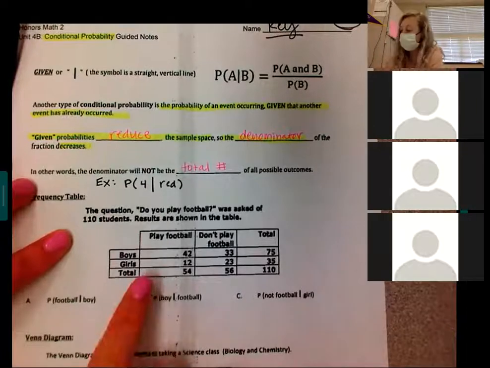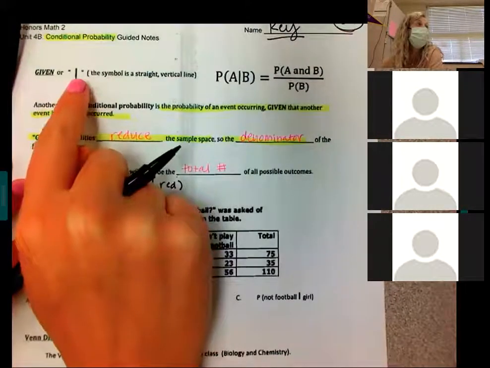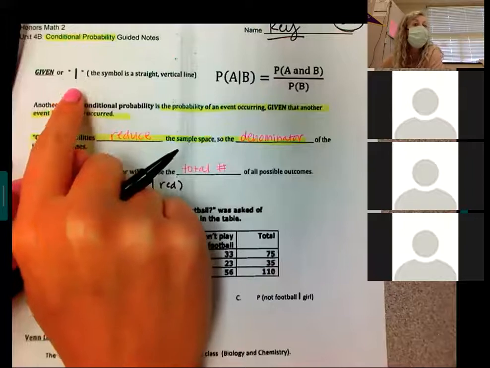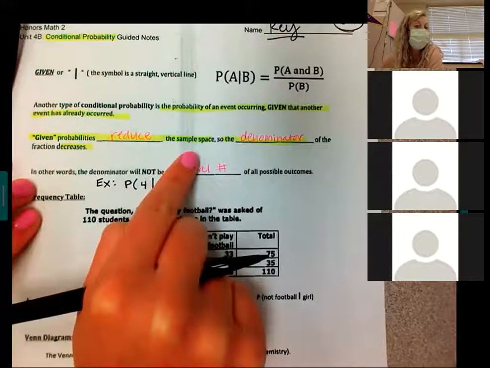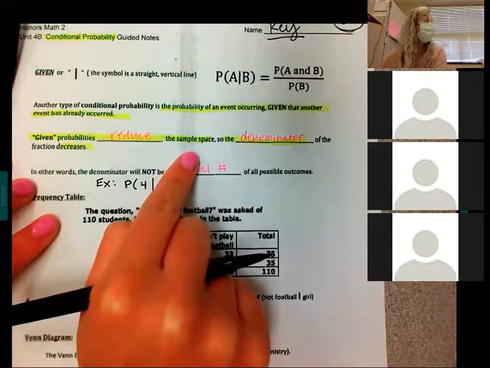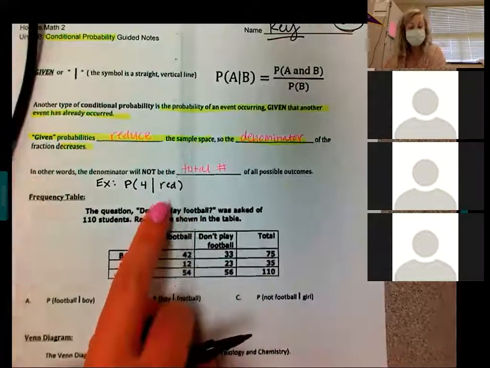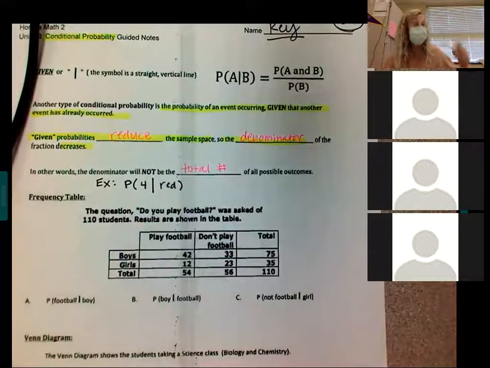So that little bar right there, it's on your paper. That bar means given, okay? What did we just write down that the word given does? Given probability makes the denominator smaller. So y'all look, wherever that bar is, what's behind it or underneath it tells you what your denominator should be.